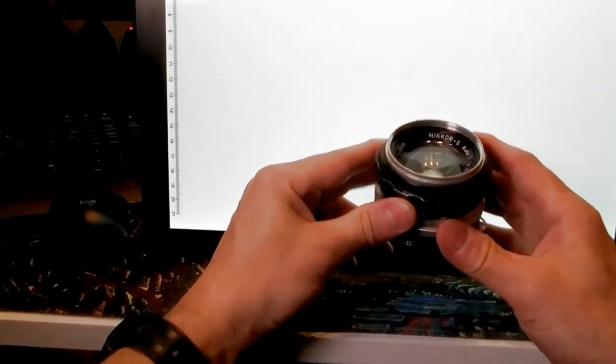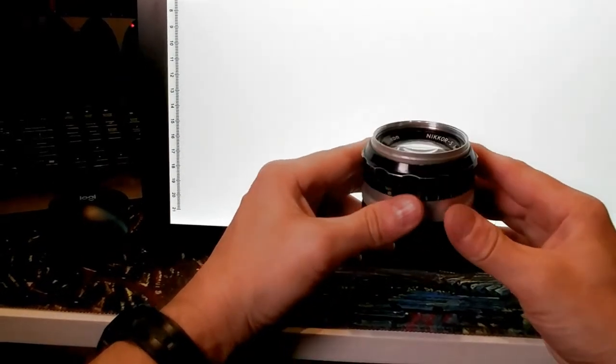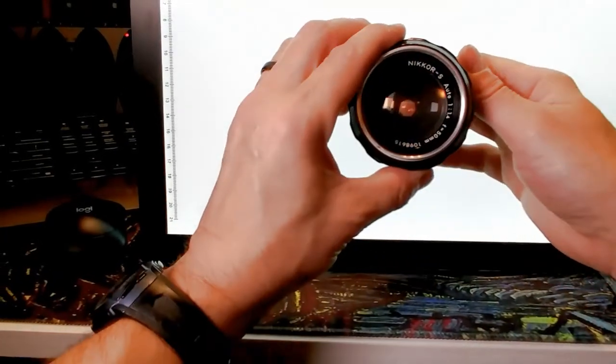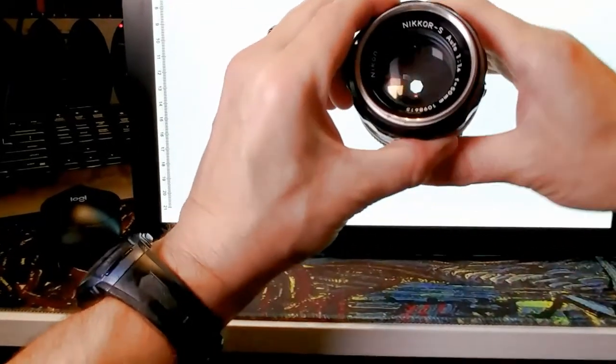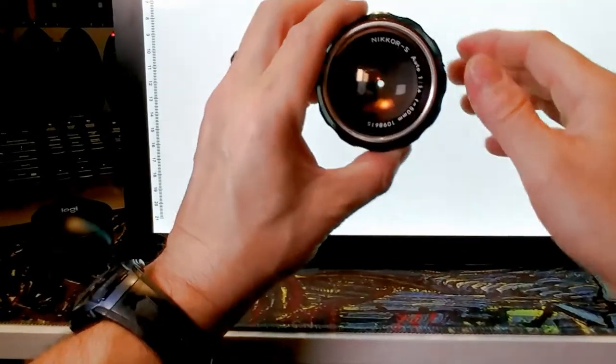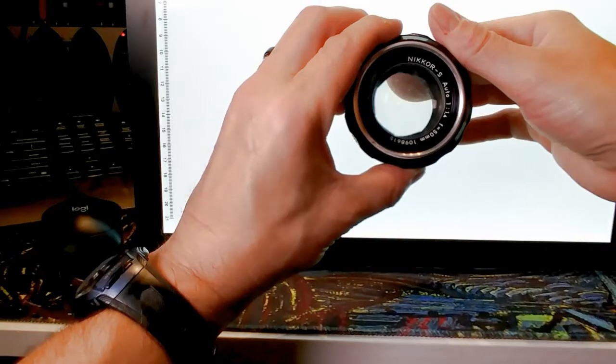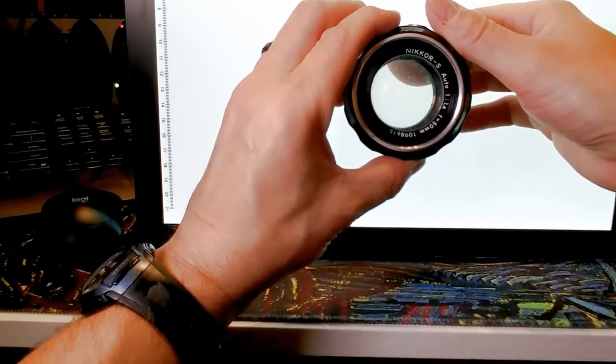So we'll get into some other things about aperture and f-stops in other tutorials. But right now I just want you to understand that the aperture opening on the lens, okay, it's measured in f-stops, and it regulates and controls the quantity of light coming through the lens.